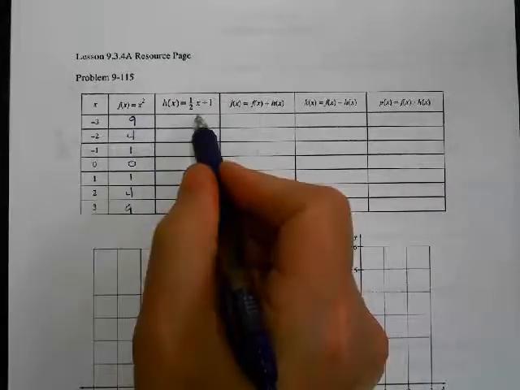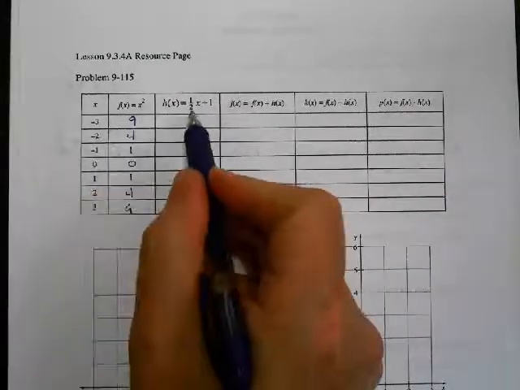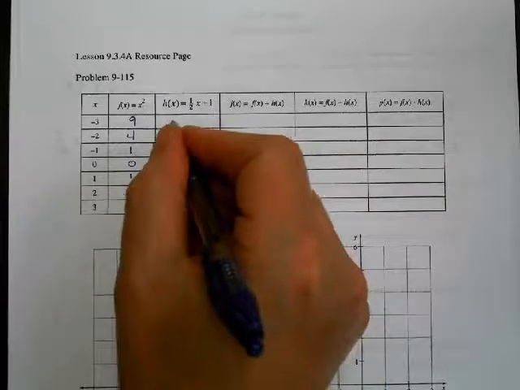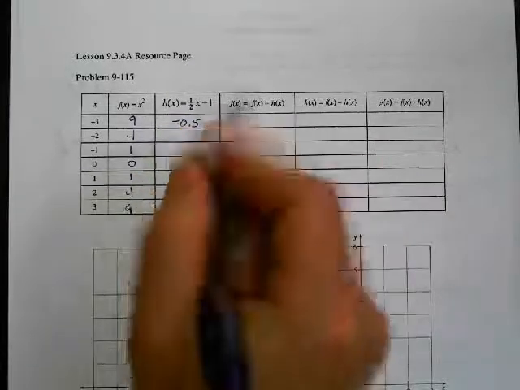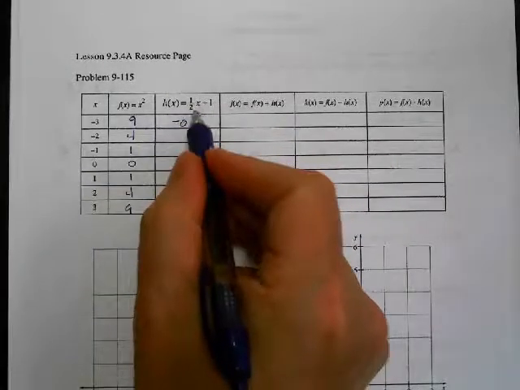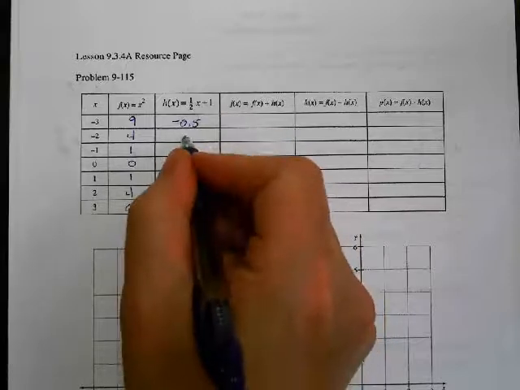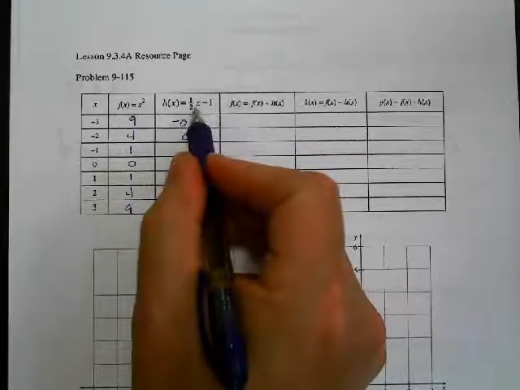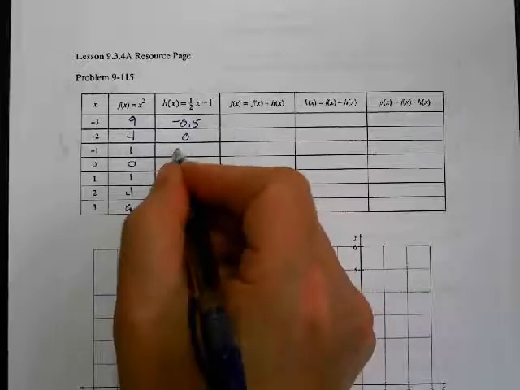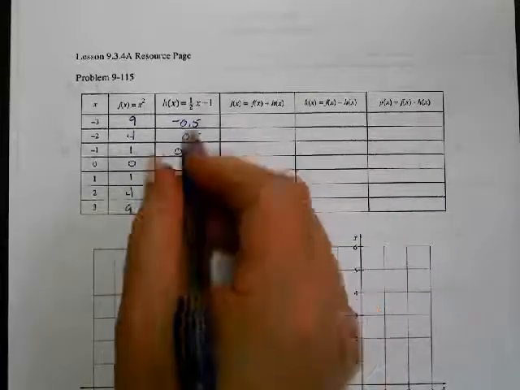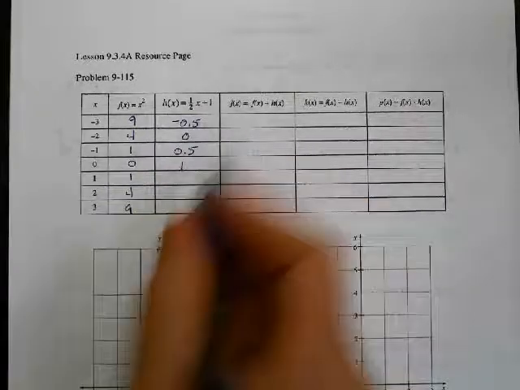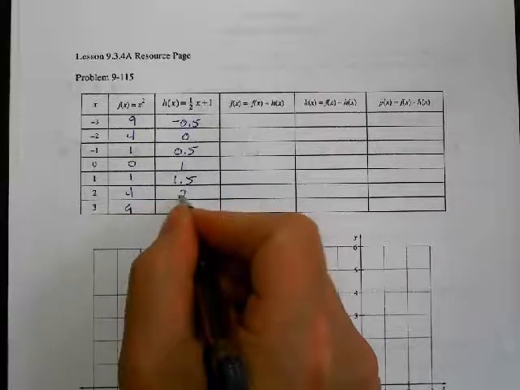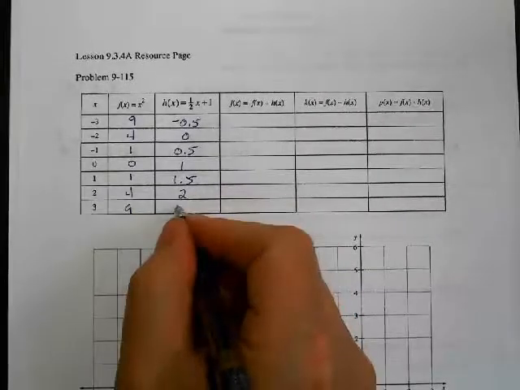For h of x, if I plug in -3, that gives me -1.5, plus 1 would be -0.5. If I plug in -2, that gives me -1 plus 1, so that's 0. If I plug in -1, I get -1/2 plus 1, so that's +0.5. If I plug in 0, I get 1. If I plug in 1, I get 1.5. Plug in 2, I get 2. If I plug in 3, I get 2.5.